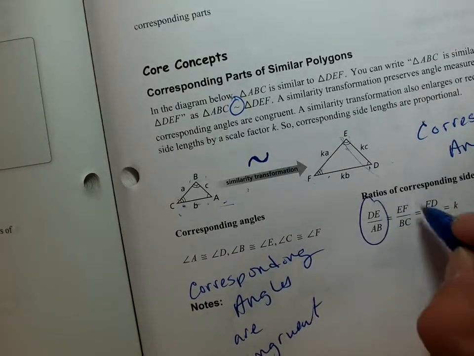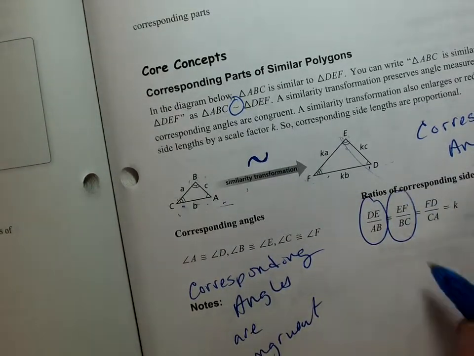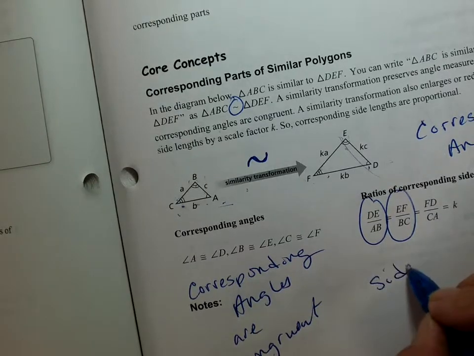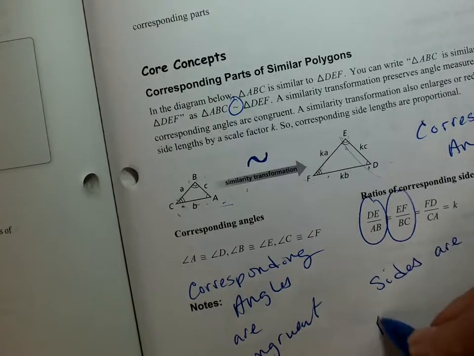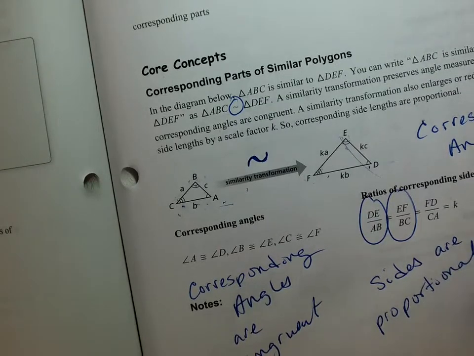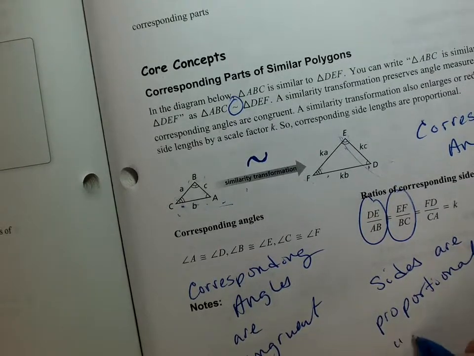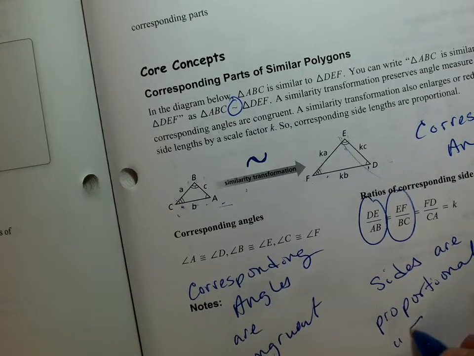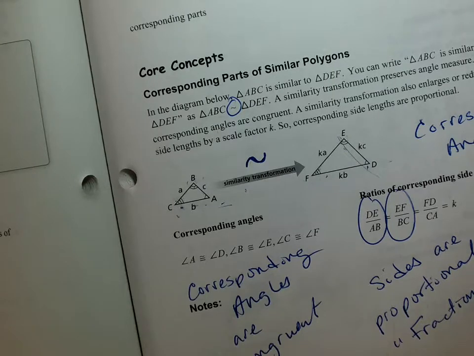And the word proportional means fractions that equal each other, okay? So we can say the sides are proportional. Proportional simply means fractions that are equal.